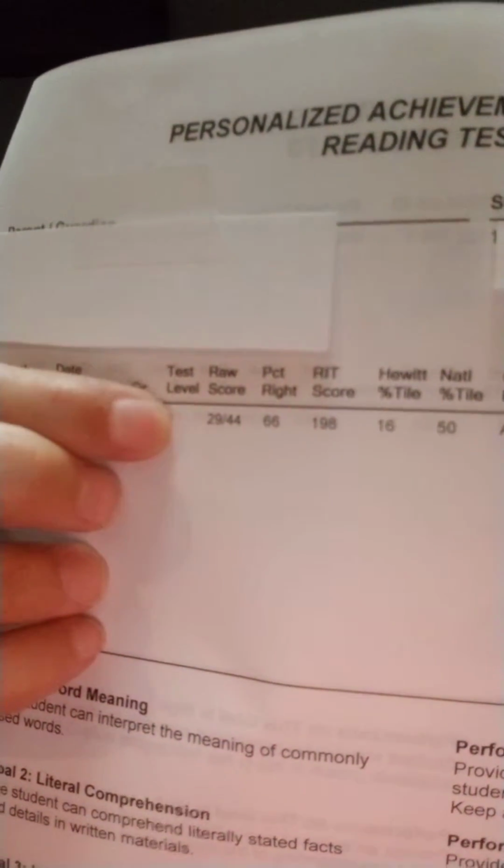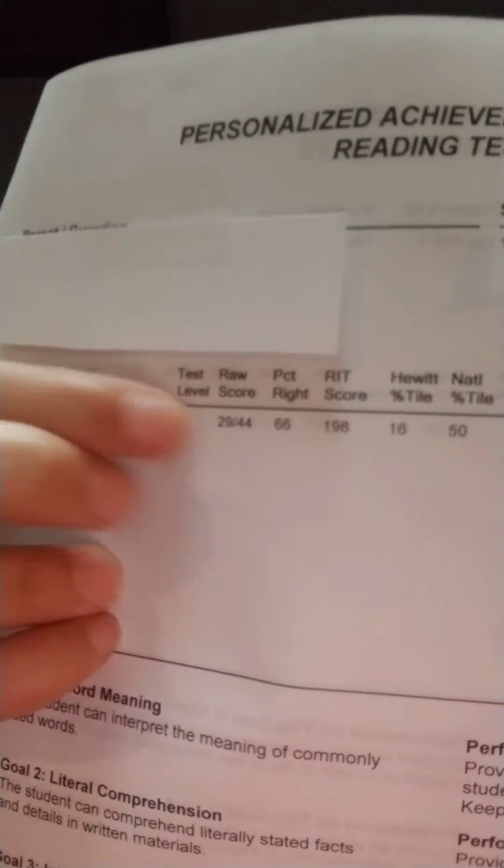Alright, the first score. Each subject that you tested will be on a different form, a different paper, but it'll all come together. The first score you're going to see is the raw score. Your raw score will be the first one on the line. This is her reading for 3rd grade. It is right here. I'm sorry. I don't know why it's so blurry.